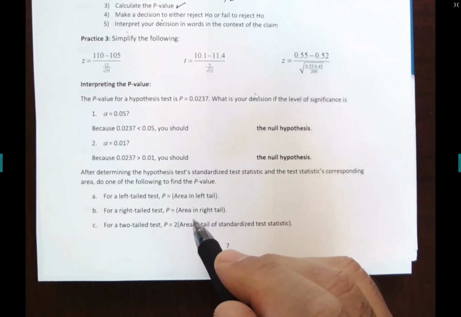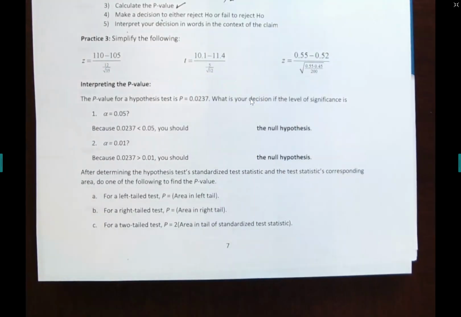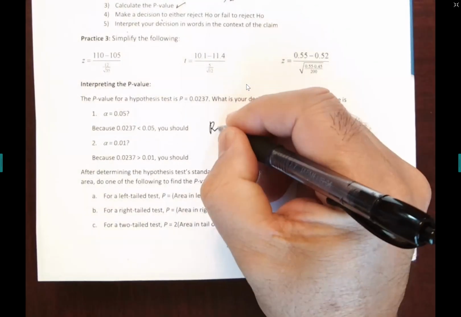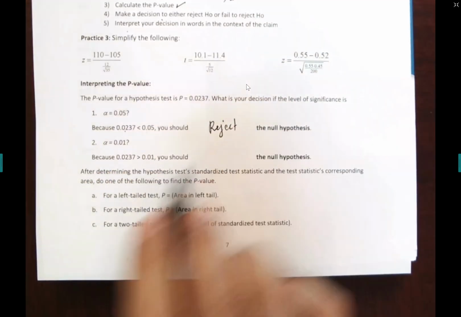Can someone tell me, please? What's the decision here? Reject. Because if the p-value is less than alpha, we reject the null hypothesis.